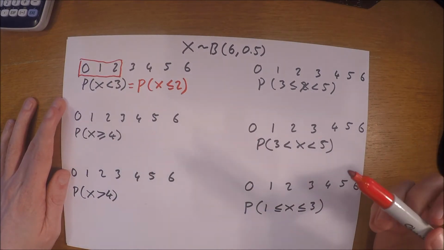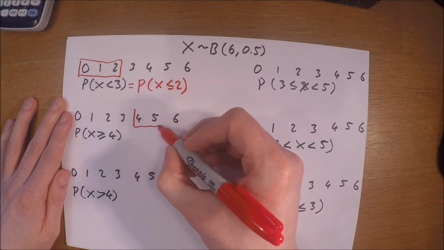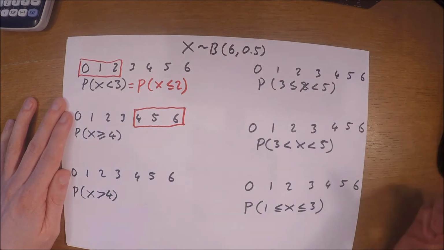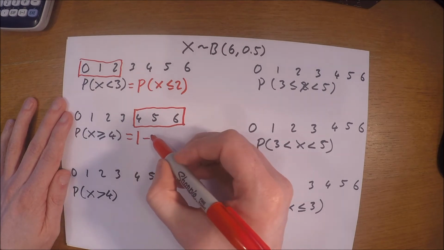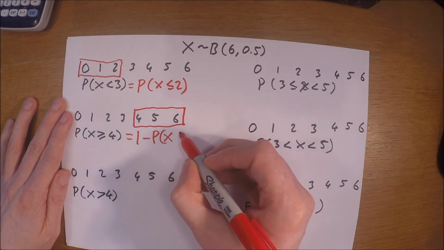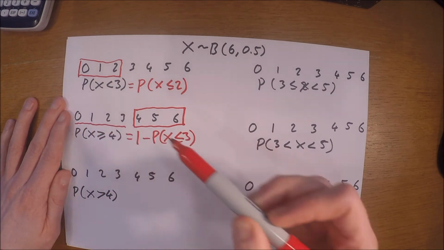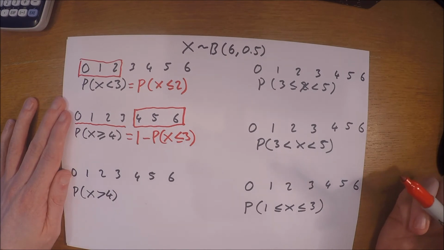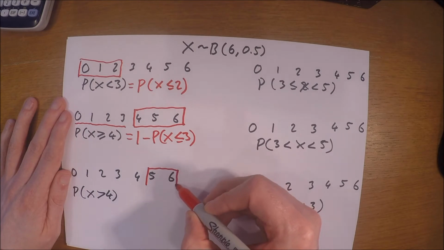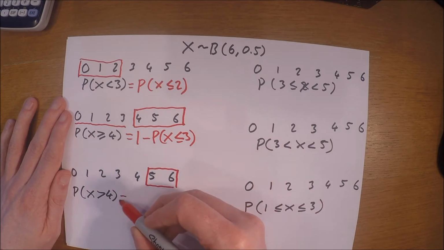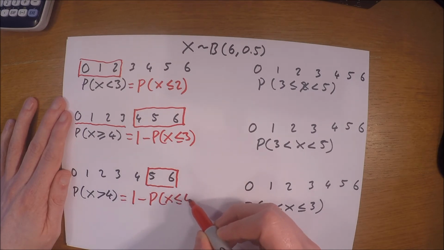Let's take this next one, probability that x is greater than or equal to 4. So again, I'm going to try and highlight what this represents. On a number line, it's going to be either 4, 5 or 6. So this is going to be 1 take away the probability that x is less than or equal to 3, because this bit here represents the probability that x is less than 4, and 1 is obviously the whole result. Another example of this, if x is greater than 4, this time we're only dealing with 4 and 5, so we highlight them, and this is going to be 1 take away the probability that x is less than or equal to 4 this time.